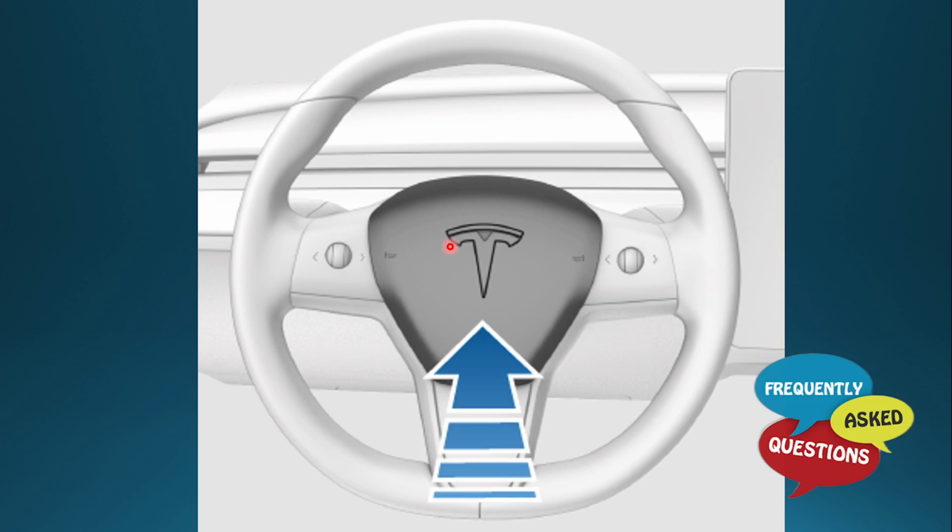And what you can also do is just perform a soft reset. So you hold these two scroll wheels on the steering wheel until the Tesla touchscreen goes black and the Tesla logo reappears. This often clears those minor software bugs affecting climate control. And that could usually solve your issue as well.